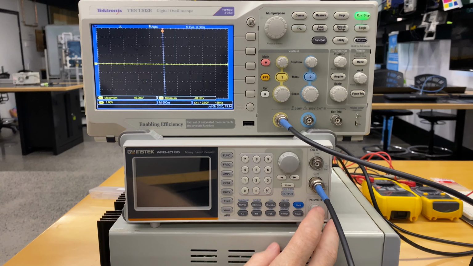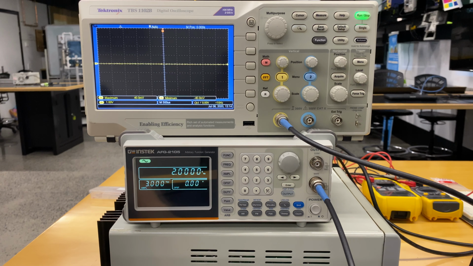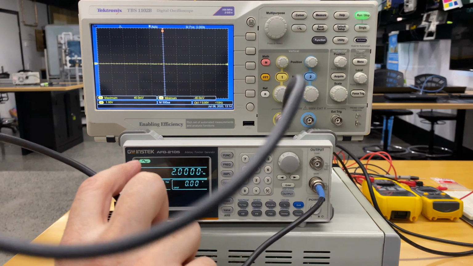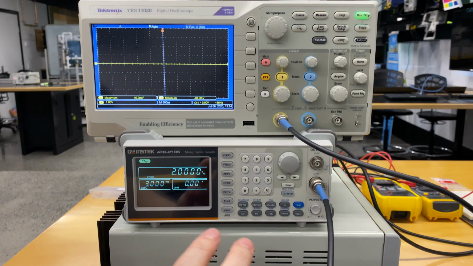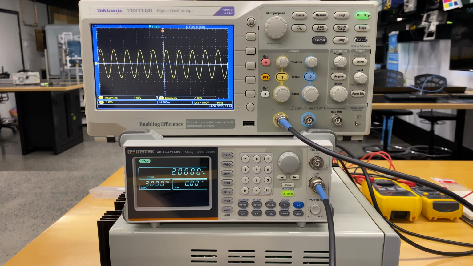A function generator is an instrument that lets you produce a voltage that varies with time. So what I have here is a function generator, and I have hooked it up with a coaxial cable to an oscilloscope so that I can actually show you the shape of the output. So I'll just quickly turn that on.